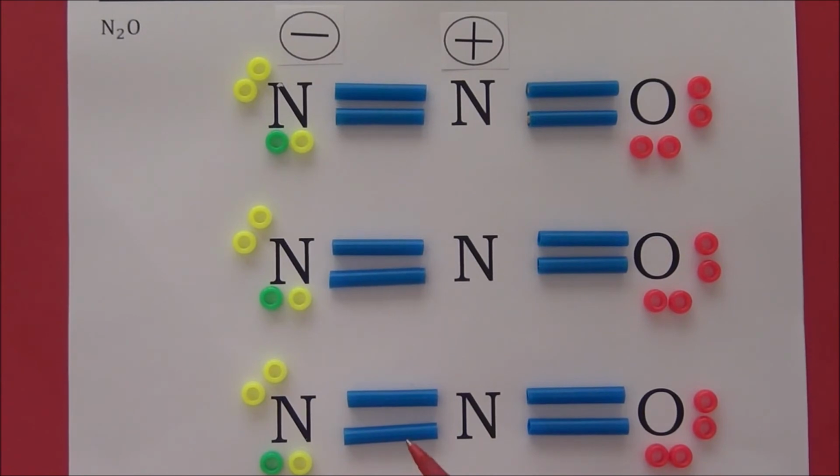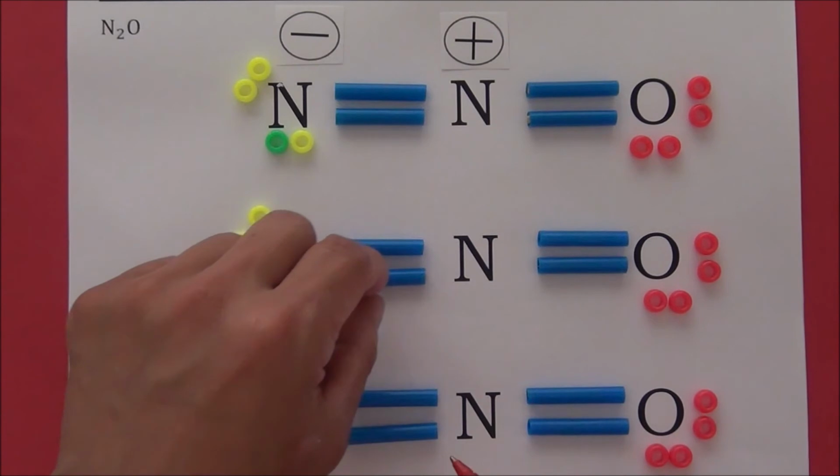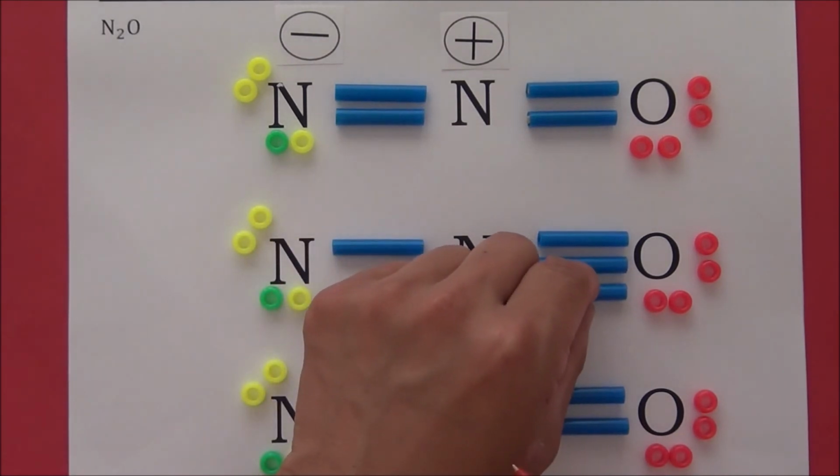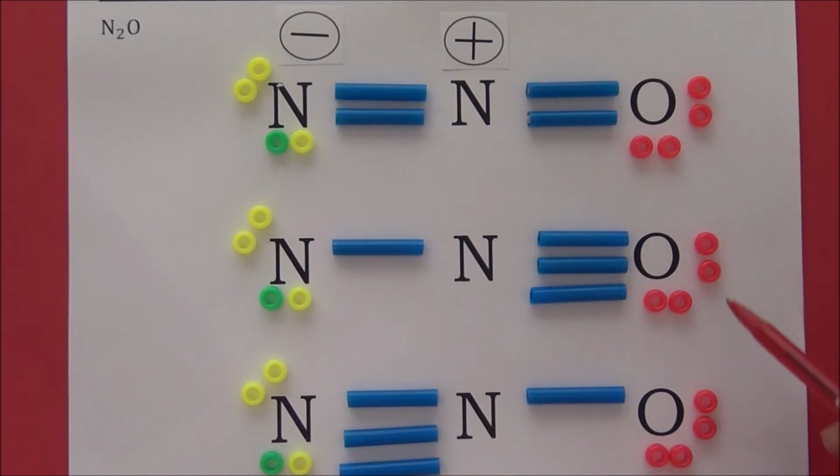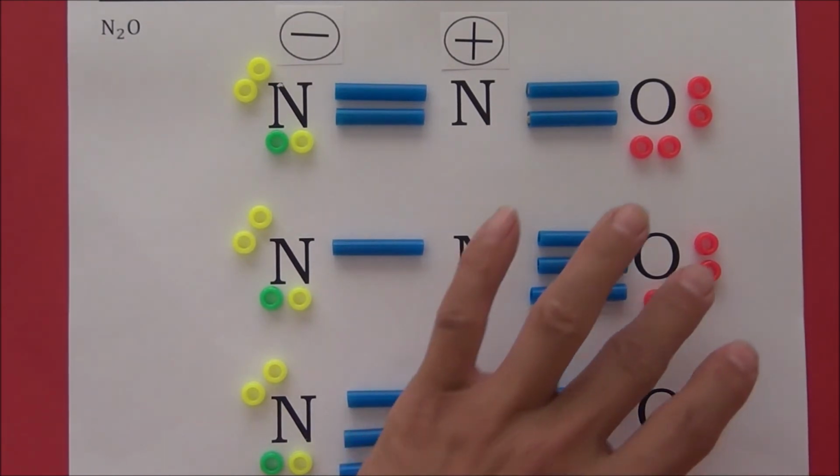There are 2 more ways to place the bonding pairs. One way is to make the NO bond a triple bond. The other way is to make the NN bond a triple bond. Now we have to change the locations of the lone pairs to make sure every atom has octet.